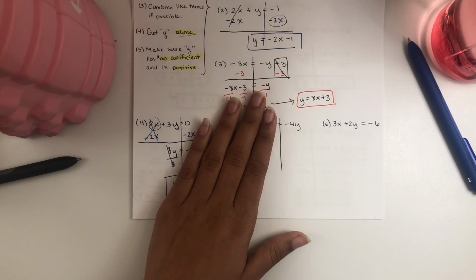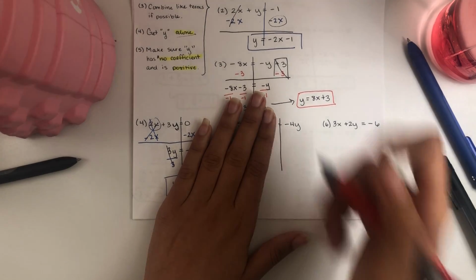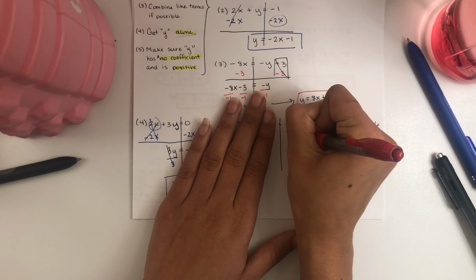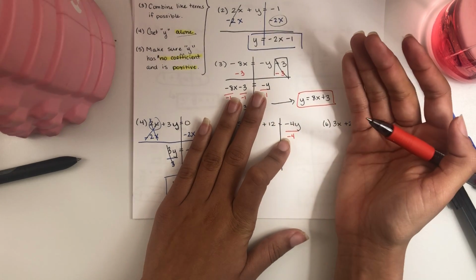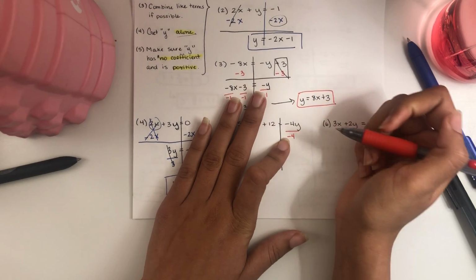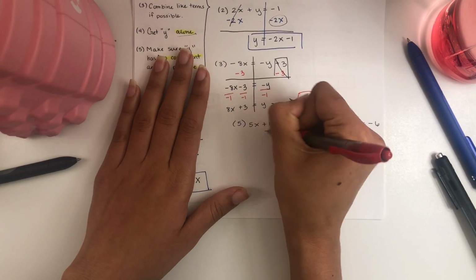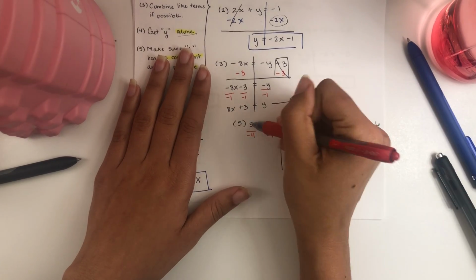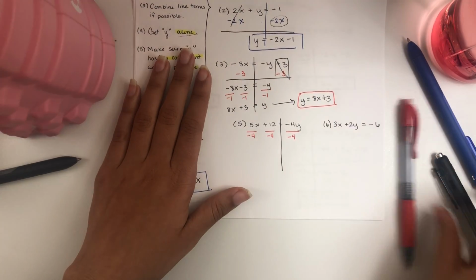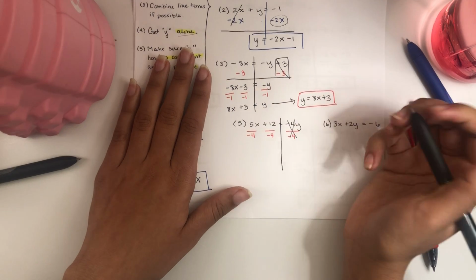What is the only thing that's on the side that has y? This negative 4. How is it attached? By multiplication. Opposite of multiplication is division. Make sure you're dividing by negative 4. This is a mistake a lot of you have made. If you don't divide by a negative, you're going to get the wrong answer. Everything gets divided by negative 4. Every single one.